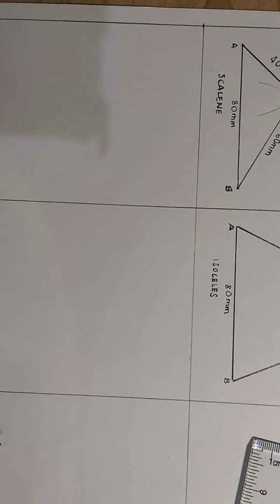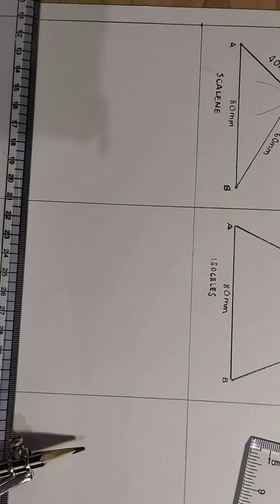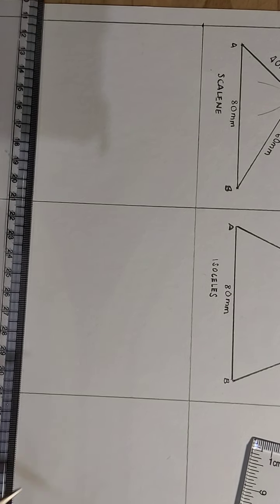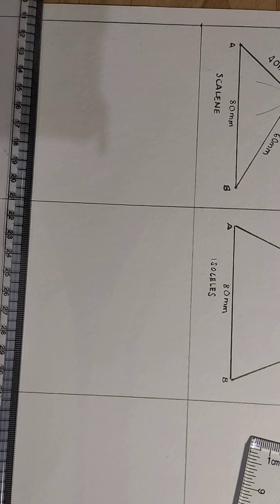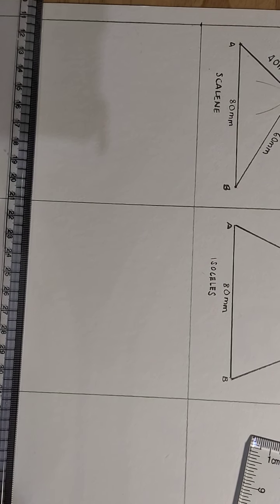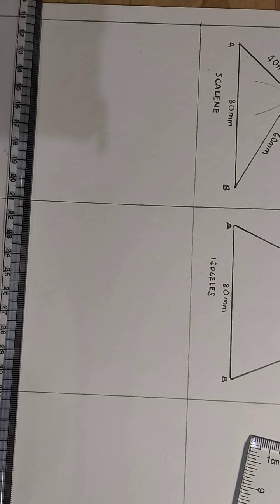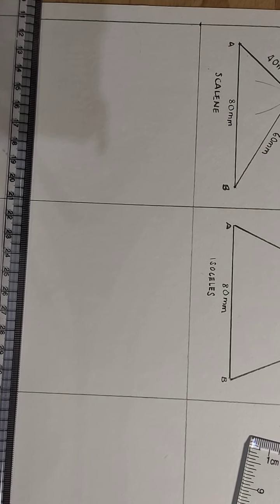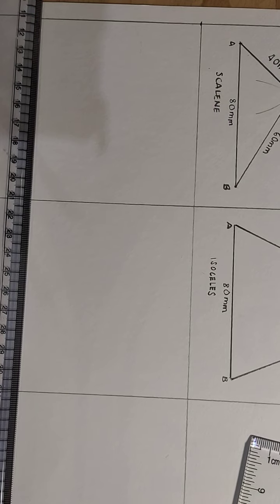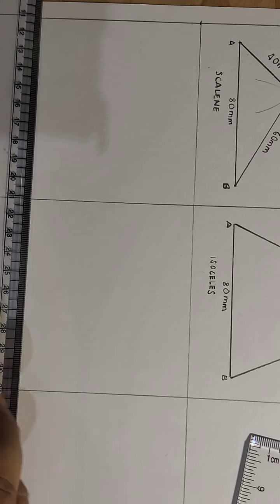At the bottom of the drawing, the third triangle is the equilateral triangle. We just drew it in the last class, which I captured in a video on my YouTube.